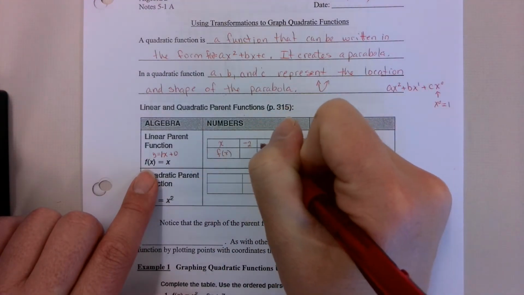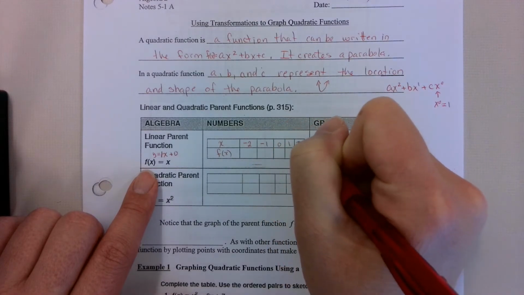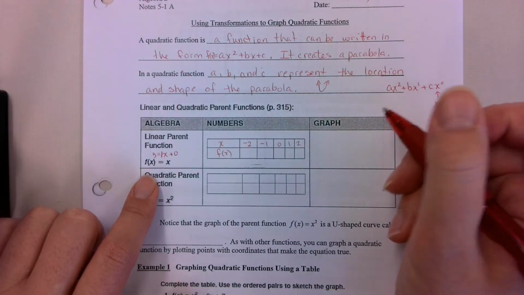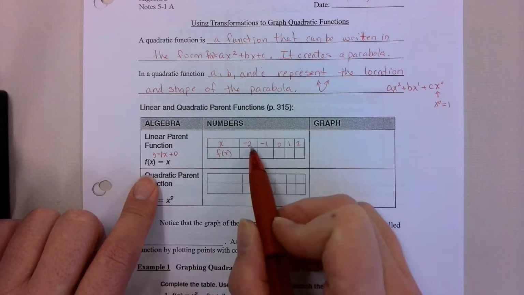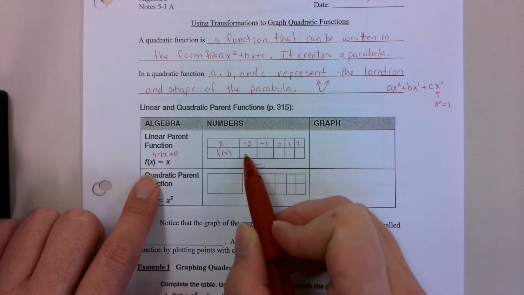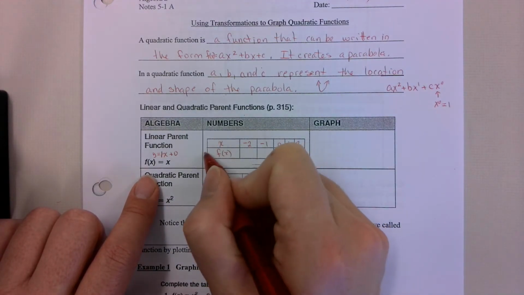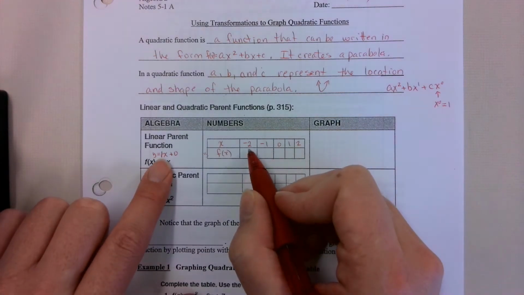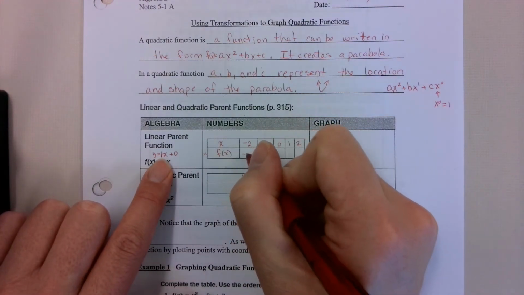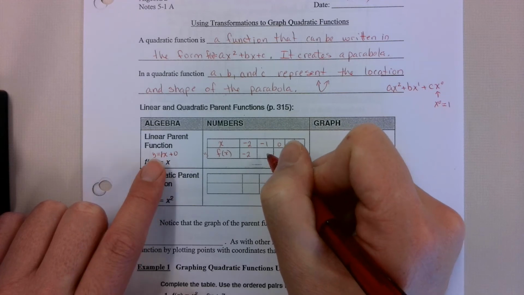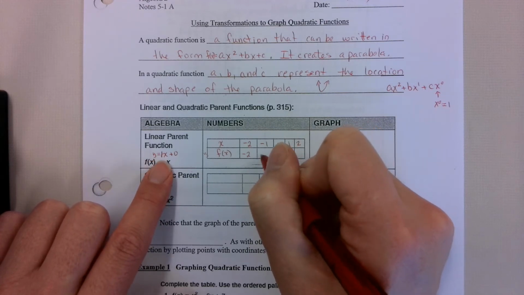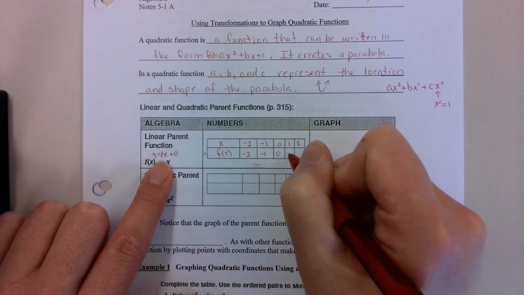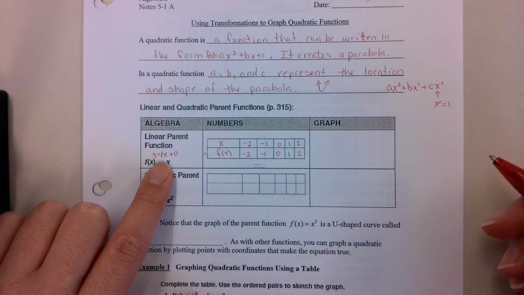I'm just picking -2, -1, 0, 1, and 2. You could pick whatever you want. I just randomly picked my x's, some positives and negatives. And I'm going to plug that in because this is my y value. So if I take -2, I would get out y is -2. And if I plug in y equals 1 times -1, I get -1. So y is equal to x, so I get these ordered pairs.